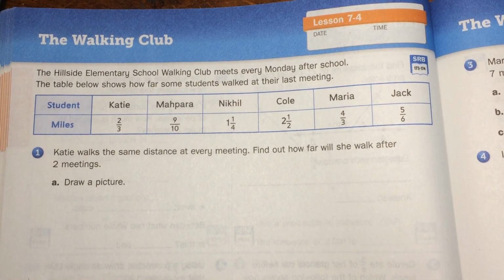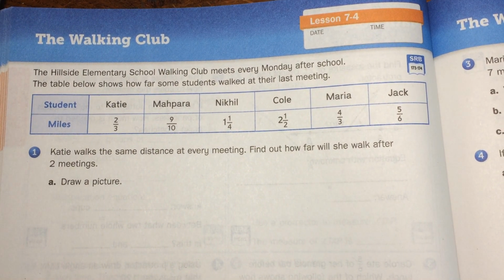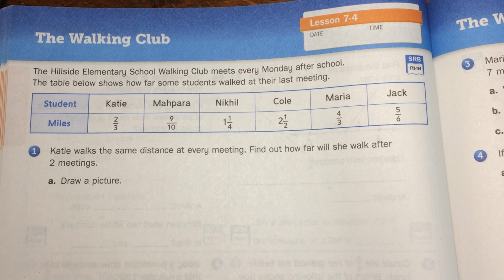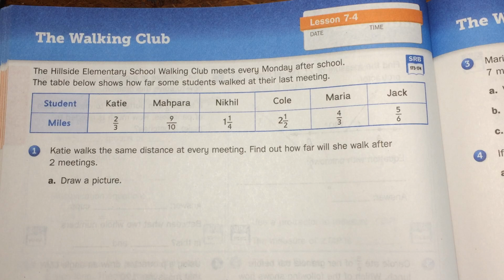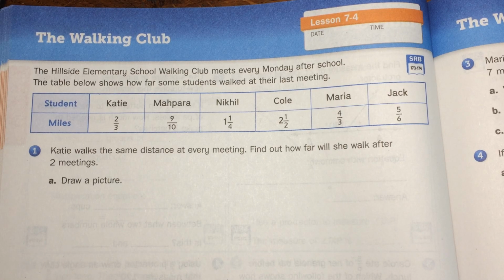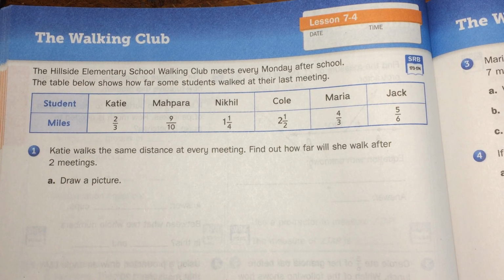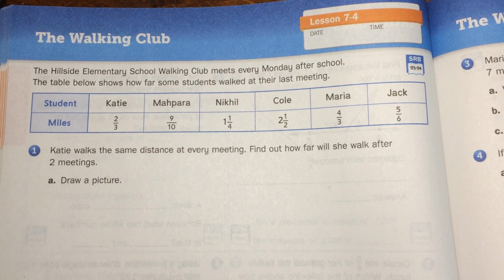Welcome to Lesson 7-4. This is The Walking Club, 4th grade, page 238. The Hillside Elementary School Walking Club meets every Monday after school. The table below shows how far some students walked at their last meeting. And you can see from our table we're working with Katie, Mapara, Nikhil, Cole, Maria, and Jack today.